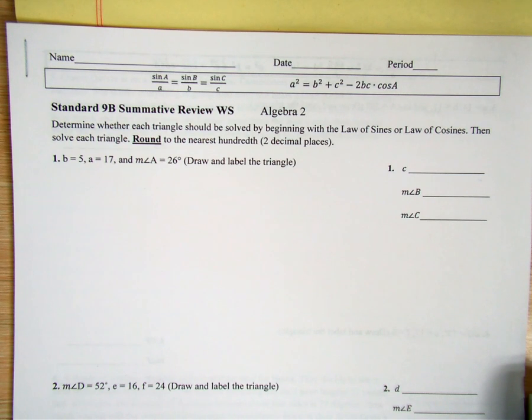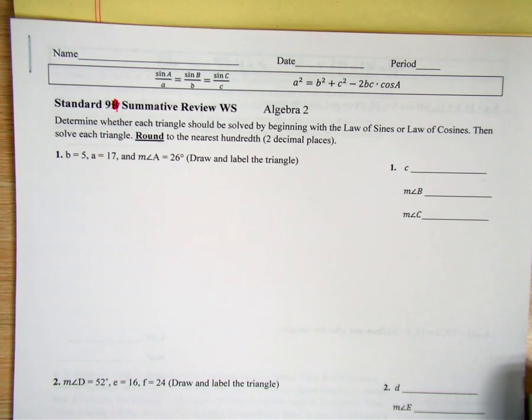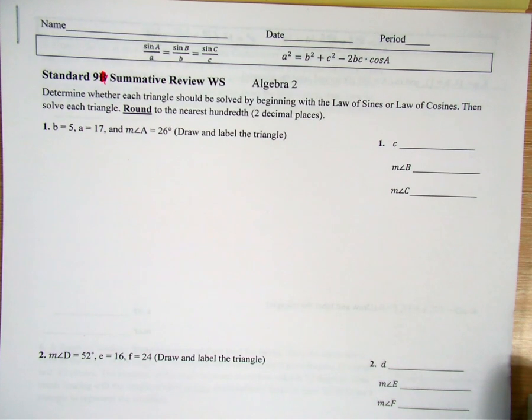Algebra 2, I believe this is 9C, summative review. We have solving with law of sines and law of cosines. We're going to have two problems where we have to set them up, and then we've got two story problems.